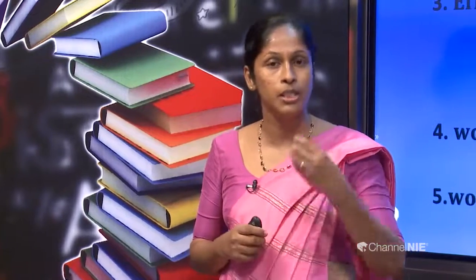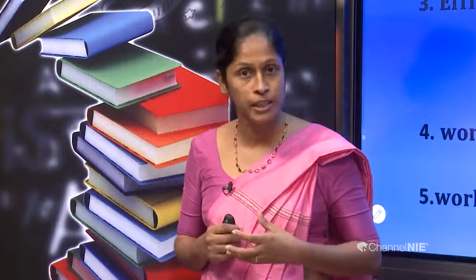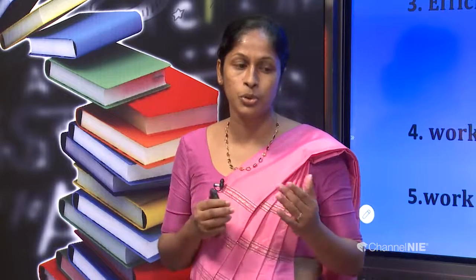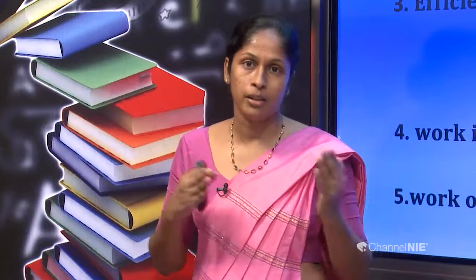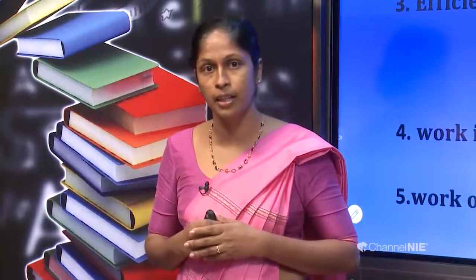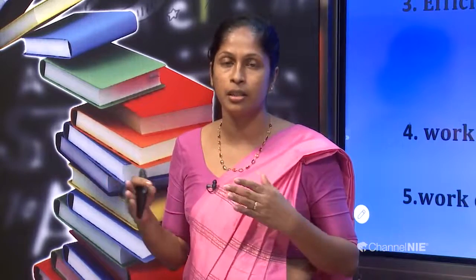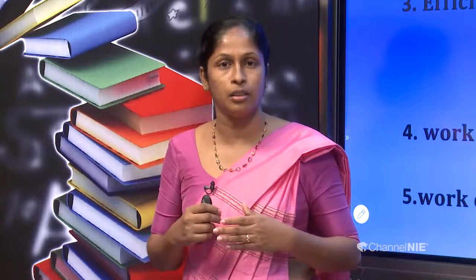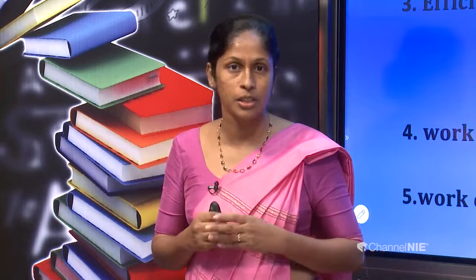Children, mechanical advantage is very important because it explains how a simple machine or lever increases the force exerted by the man, and you studied how effort arm and load arm affect the mechanical advantage, and what happens when the effort arm increases and the load arm decreases.